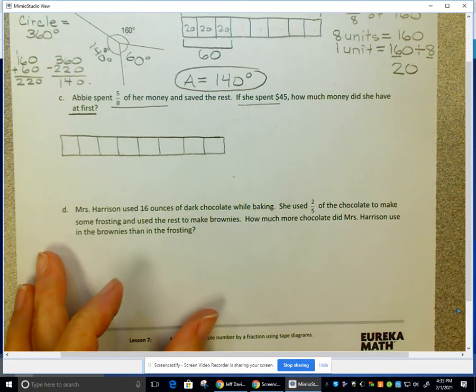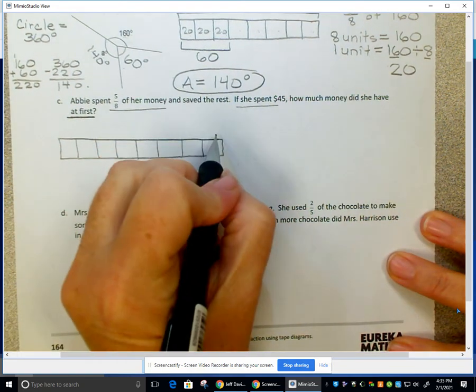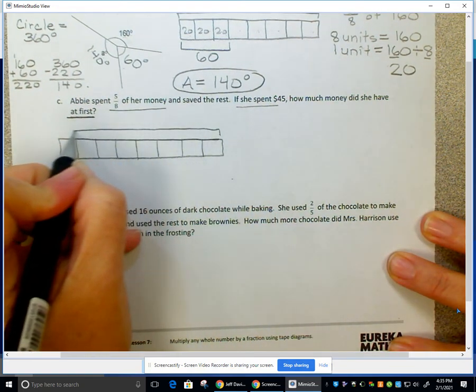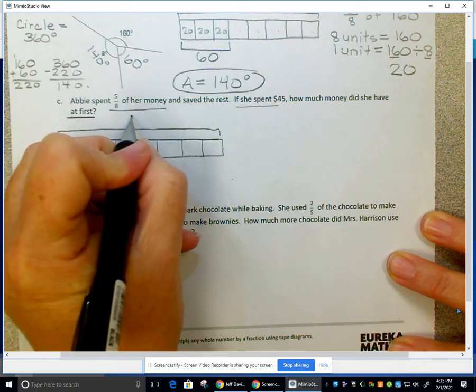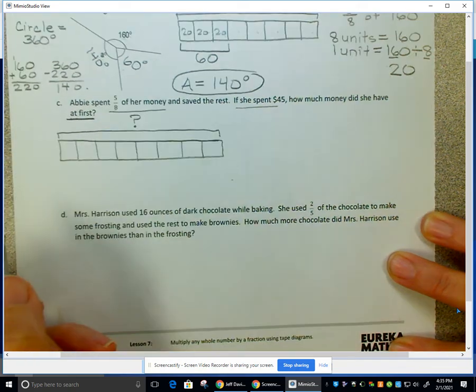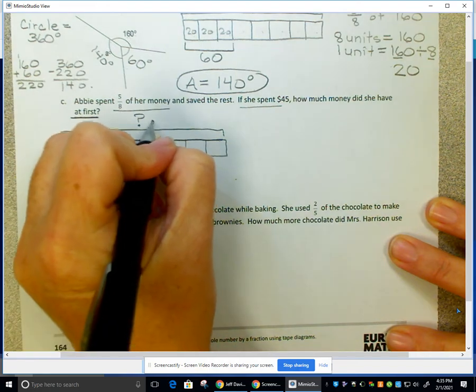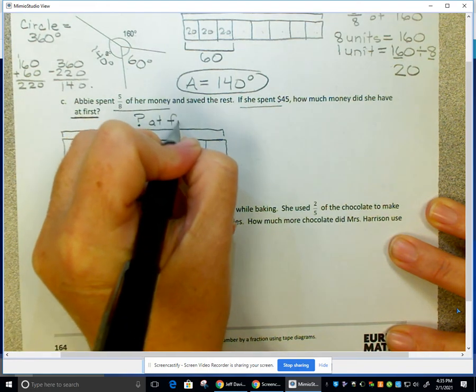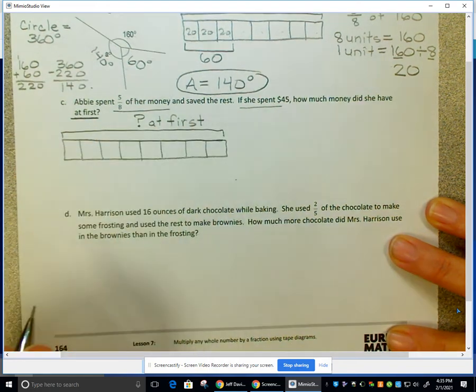Now, we don't know what the whole is because the whole is what she had at first. So this would be at first, right? We don't know that yet.